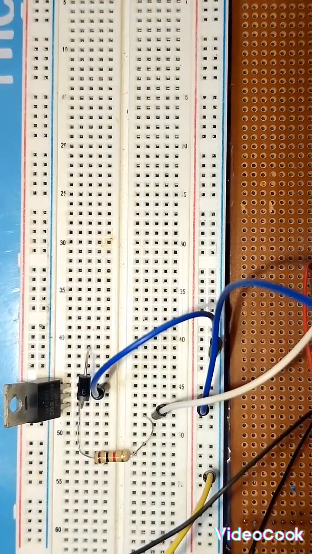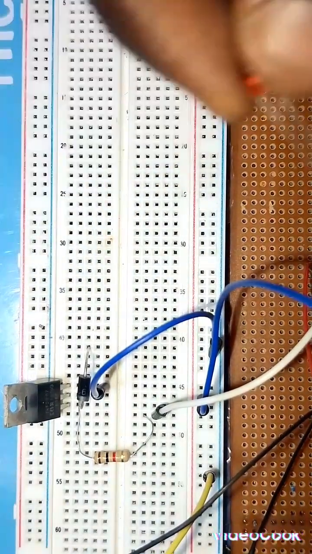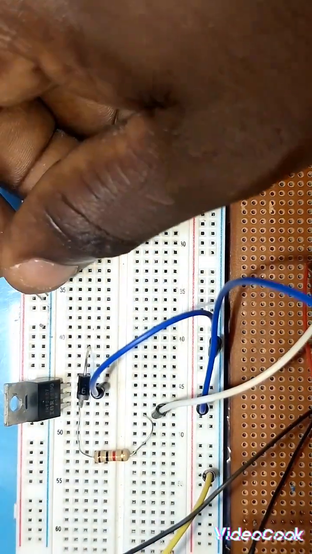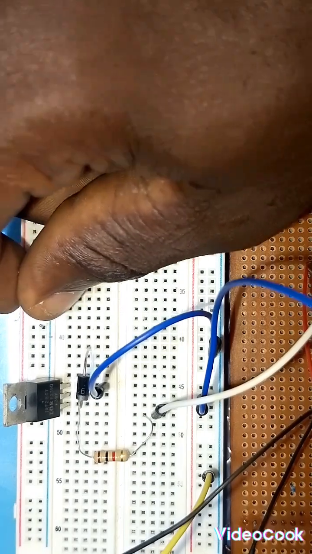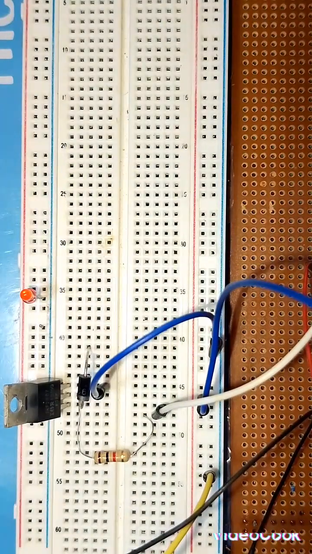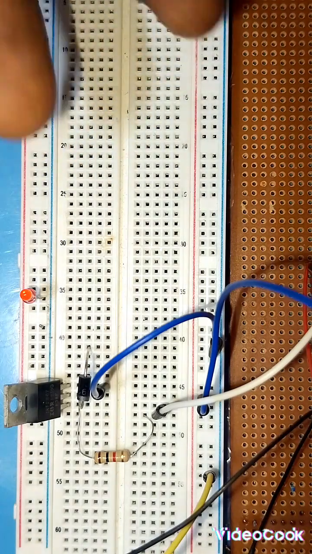For us to know that this circuit is working, we will introduce an LED, which will act as an indicator to give us a visual view of the outputs of the signal amplifier.